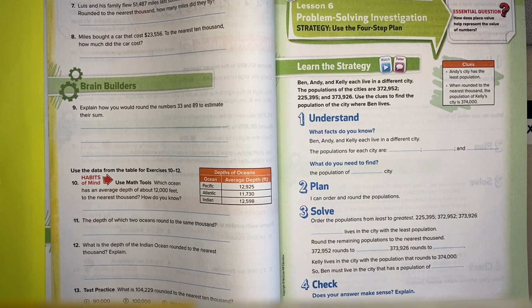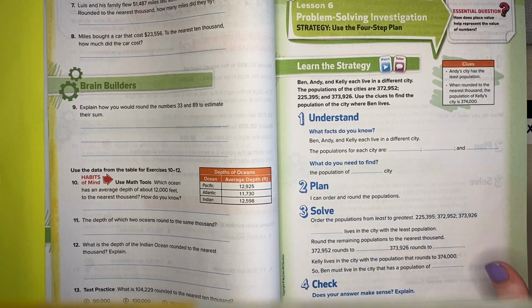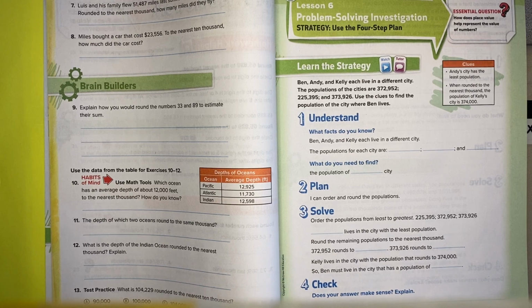Hello everyone, we are back with lesson 6, which is problem solving investigation, and you'll find that in this book at the end of every chapter. There is a lesson that is mostly word problems. So we're going to work through a couple of those together, and then I'll give you a chance to do a couple by yourself, and that will hopefully get you ready for the test coming up at the end of the week. All right. Lesson 6 is called Use the 4-Step Plan.